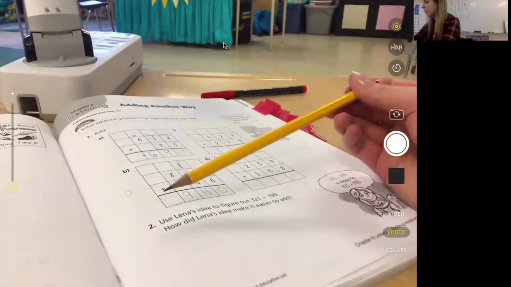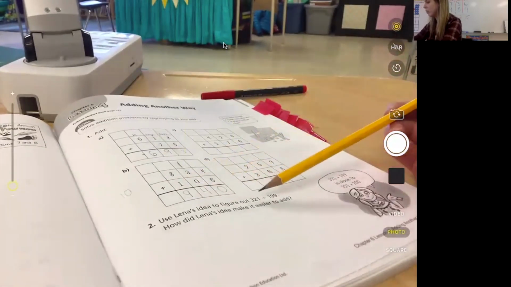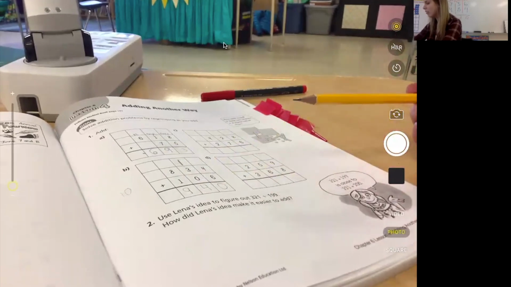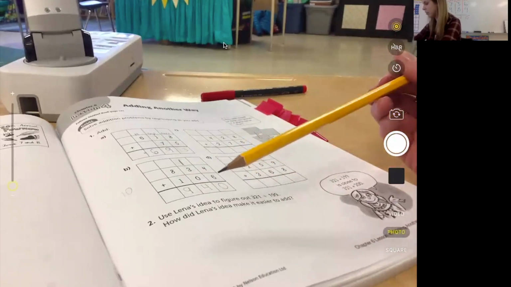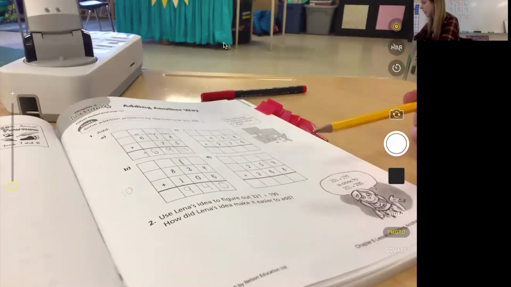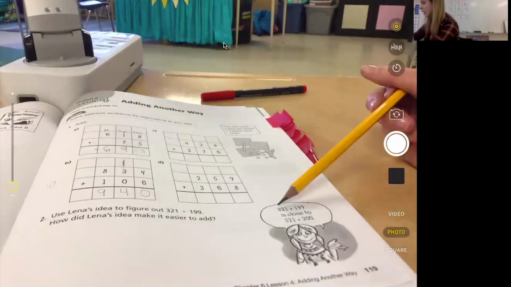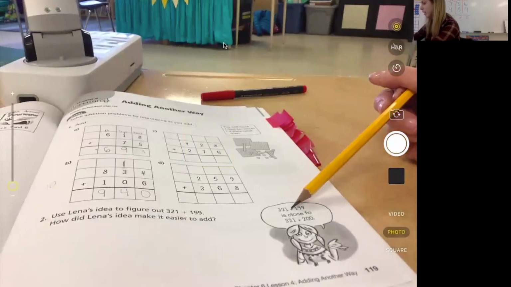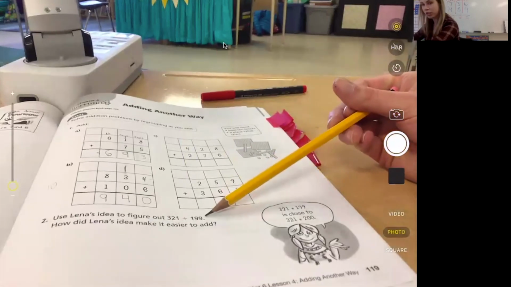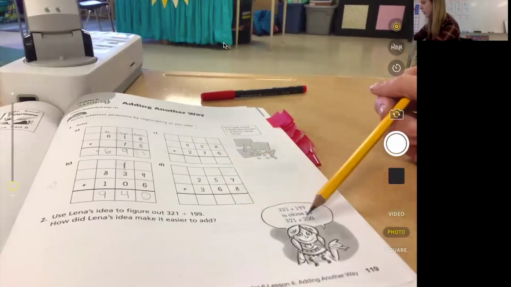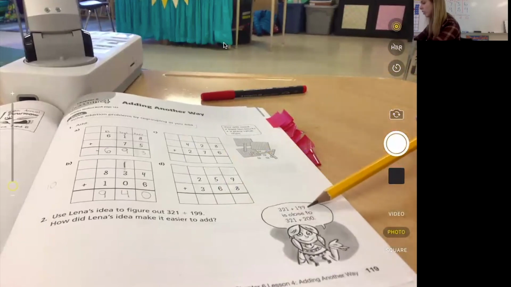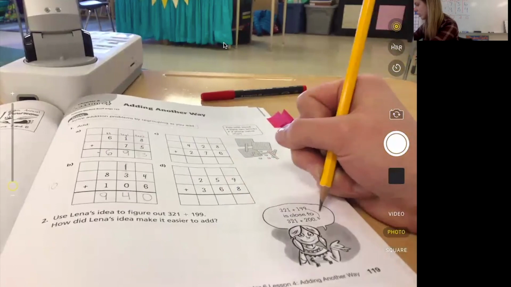Then you're going to use Lena's idea to figure out 321 plus 199. I know that we don't know who Lena is because she was probably some girl in the textbook, which you don't have, so that's okay. So actually, I think this is Lena, now that I'm looking at it. Kind of looks a little creepy, but there she is. She knows that 321 plus 199, so this question, is close to 321 plus 200. What did Lena do to 199 to get to 200? You're right. She added 1.